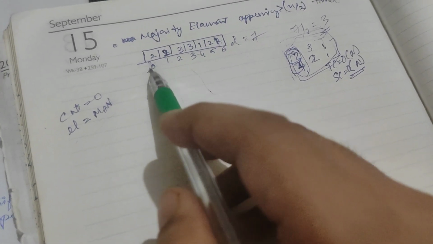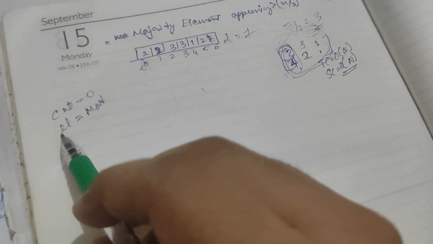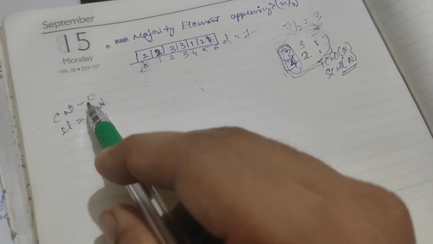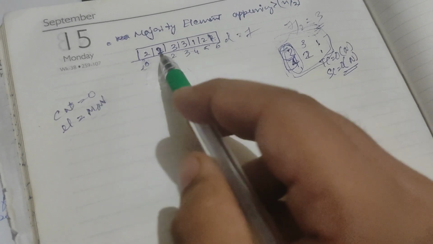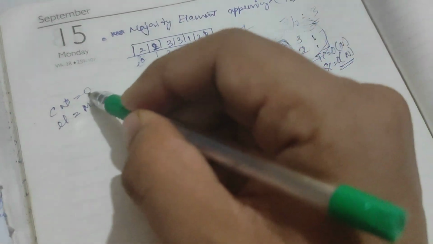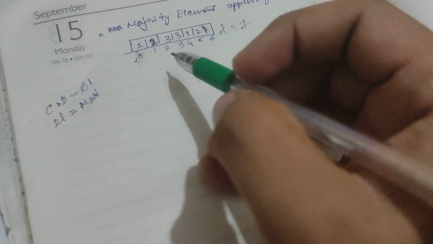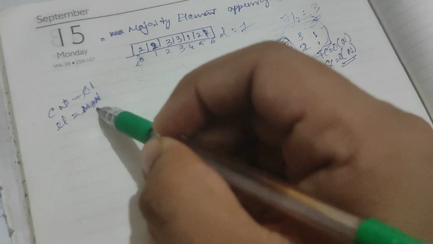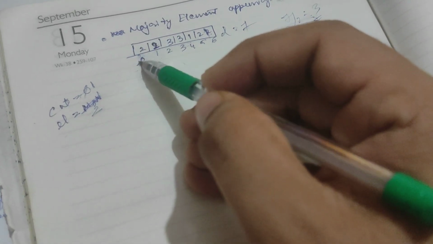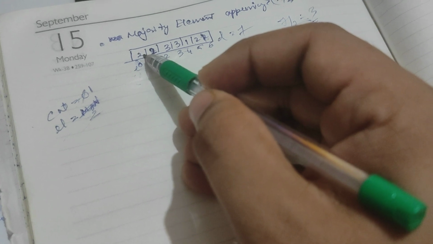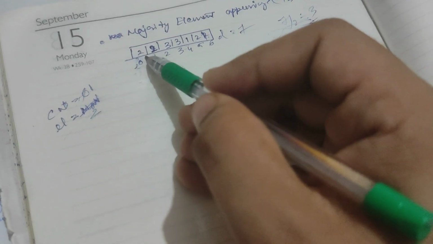Now we will check each element. When the counter is 0, we increase it by 1 and update the element. Here at the start the counter is 0, so we increase the counter by 1 and our element becomes 2, that is array of i. Now we traverse i plus 1.